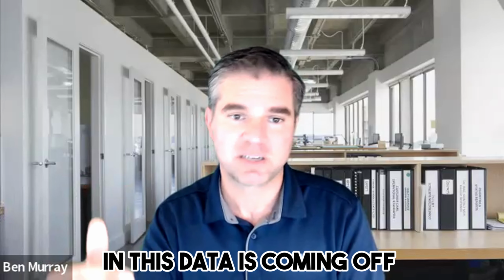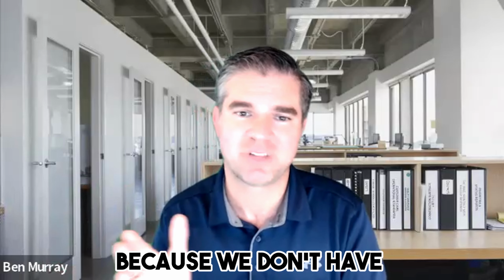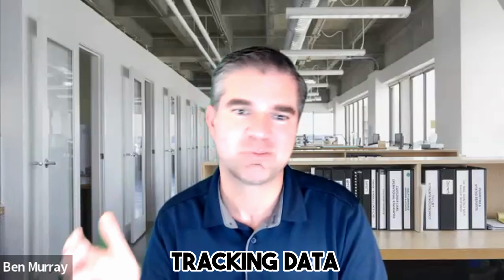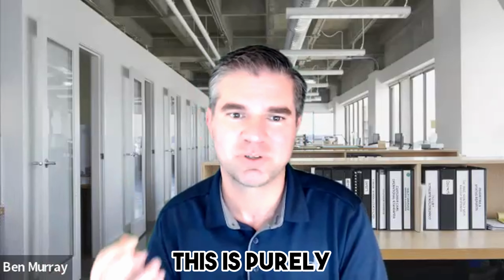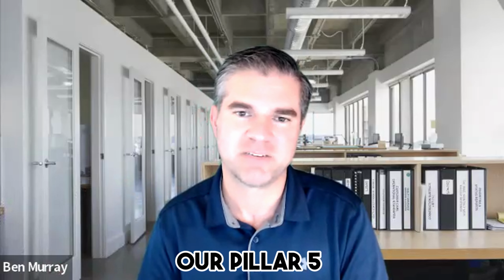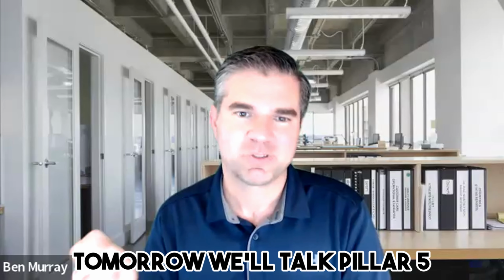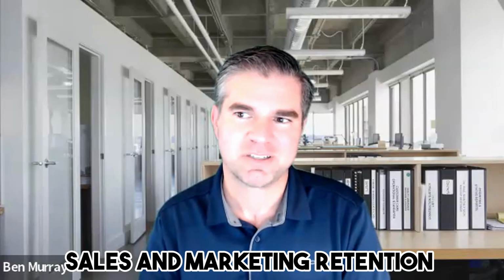And this data is coming off our SaaS P&L. So for this one, it's a little bit easier because we don't have to rely on, say, a CRM system or tracking data in another system. This is purely financial data that we can pull and complete our pillar 4 assessment, and there are also great benchmarks for these metrics. So pillar 4, tomorrow we'll talk pillar 5, sales and marketing, retention, and org efficiency.